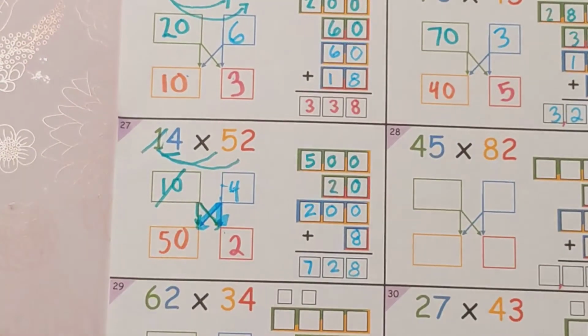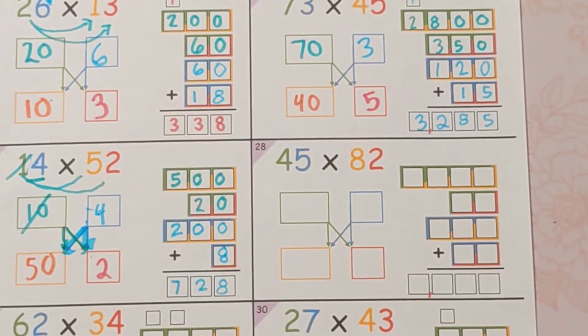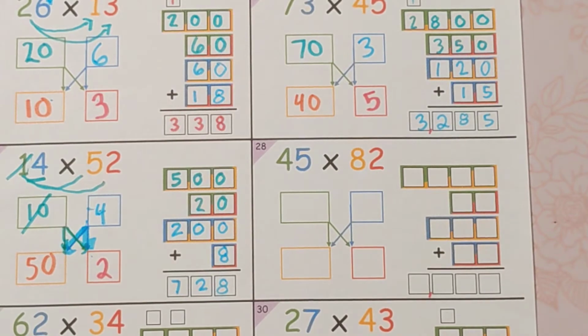Hi everybody, we are doing partial products. We're going to do 45 times 82. So it's 2 digits times 2 digits.